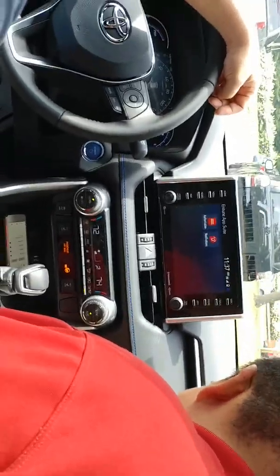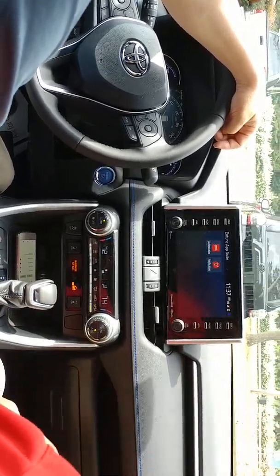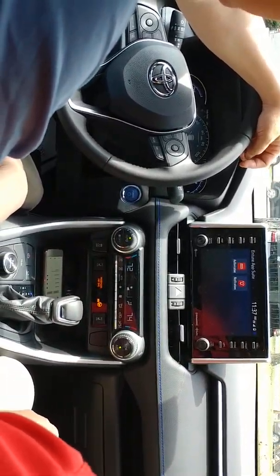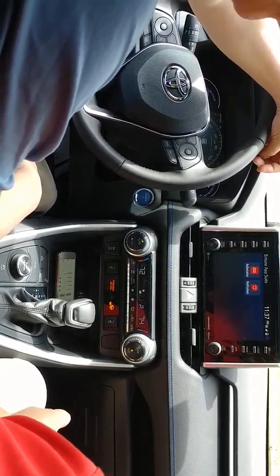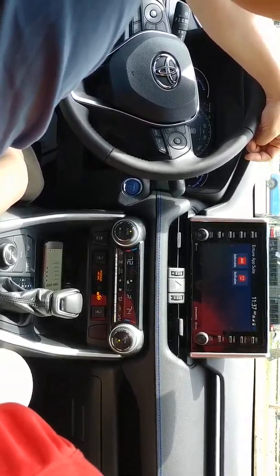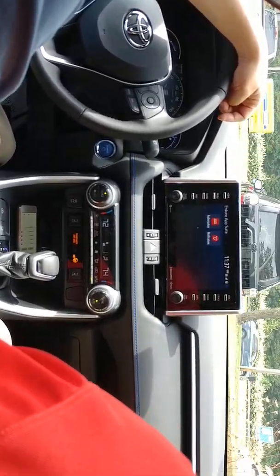Is the heat from the system strictly from the engine coolant, or is it electrical at all? The heat? Yeah, like when you turn on the heat. I mean, normally it's from engine coolant, but on the hybrid, is it any different? I am not 100% sure, so I don't want to misguide you. Okay. I'm sure they chose whatever was most energy efficient. Right. Okay.